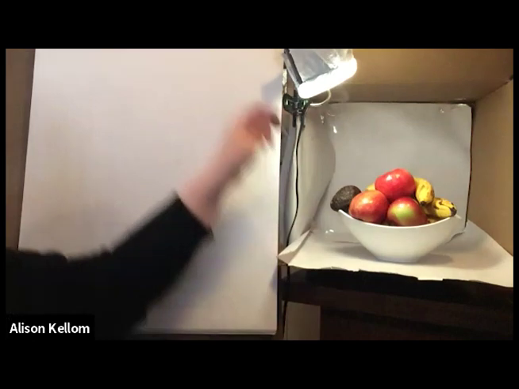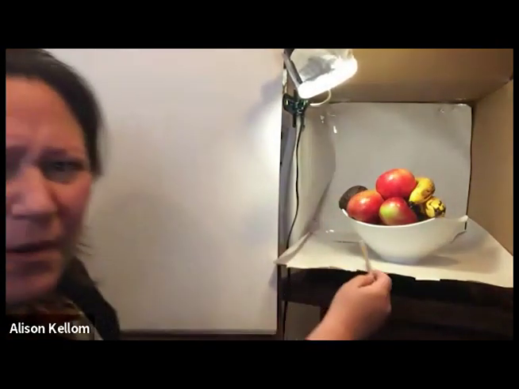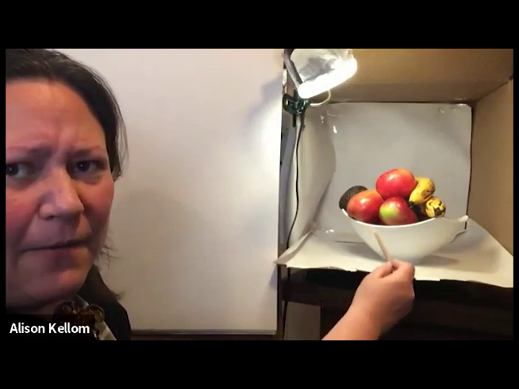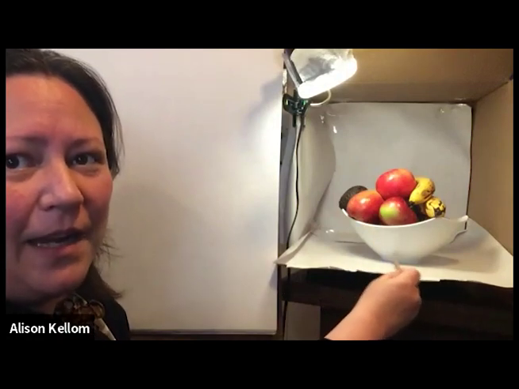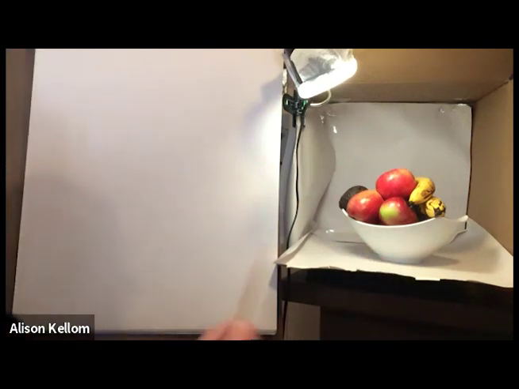Now, as you can see, the bowl, and I'm going to turn it so it actually gets a little more shadow. The bowl itself has a little bit of a form shadow, and then right here is this sort of reflected light area. And I know it's a hard concept to see.